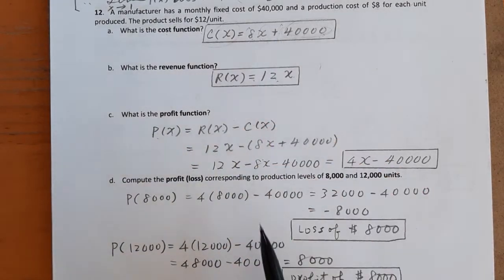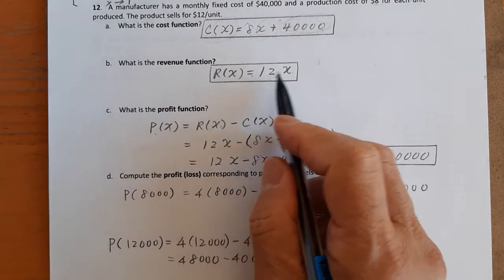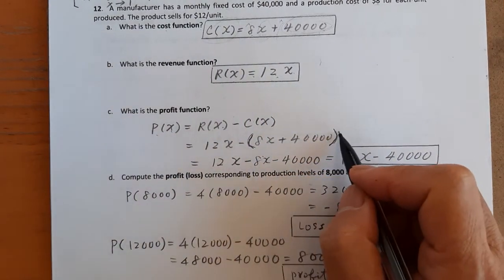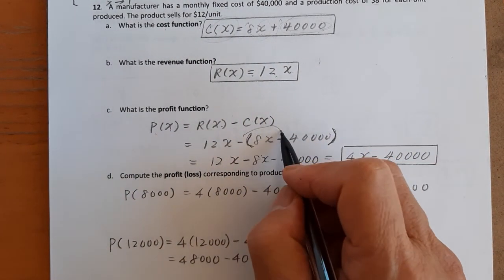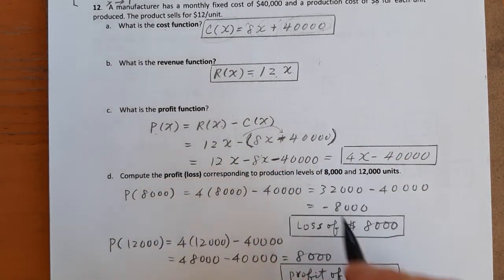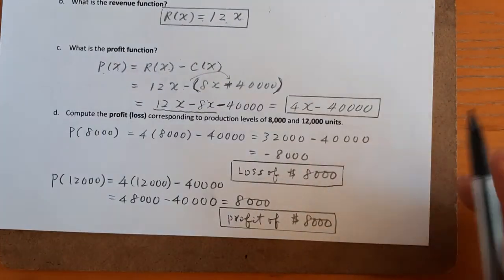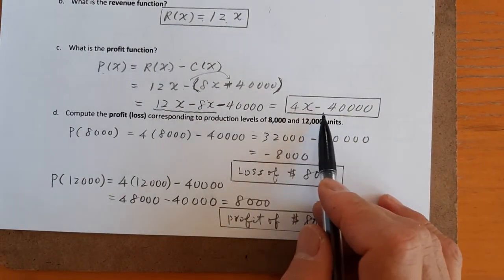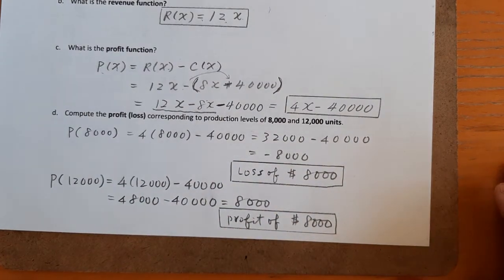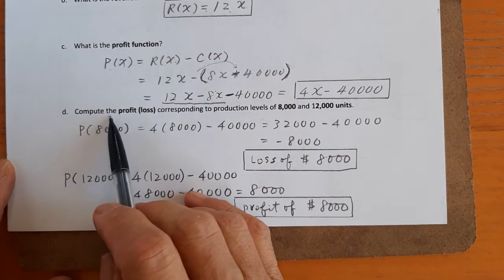So this minus this, and you need to put in the parentheses. Revenue is 12x. Cost is in parentheses. Remove the parentheses. Negative times positive is negative, so you need to change the sign. Combine like terms: 12x minus 8x is 4x. So it's 4x minus 40,000. That's the profit function.